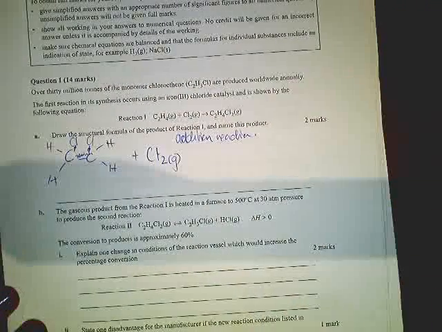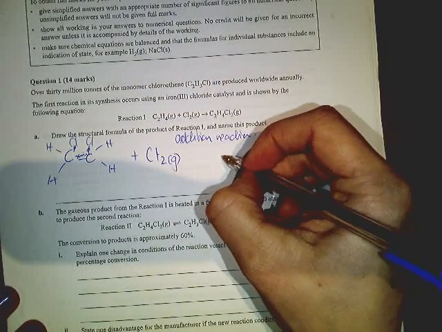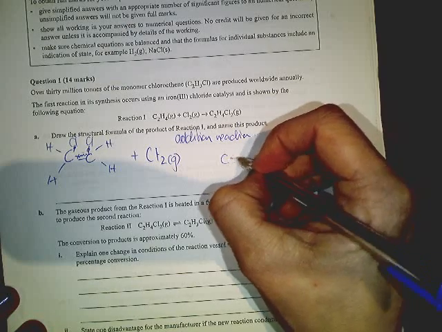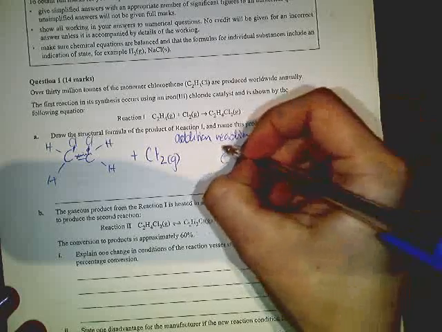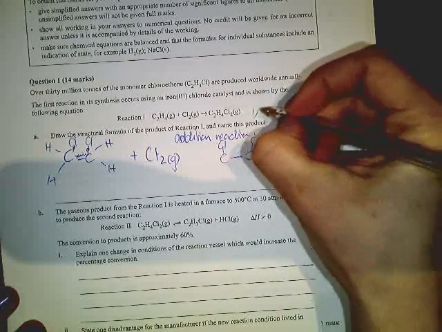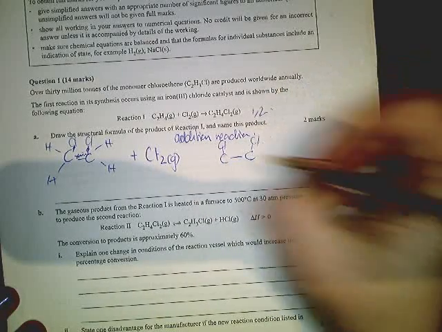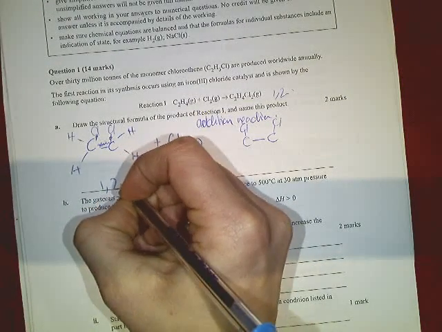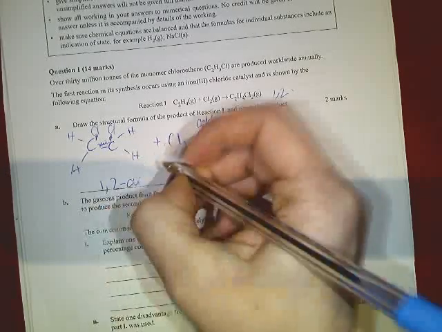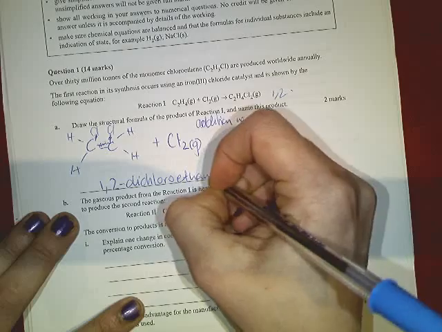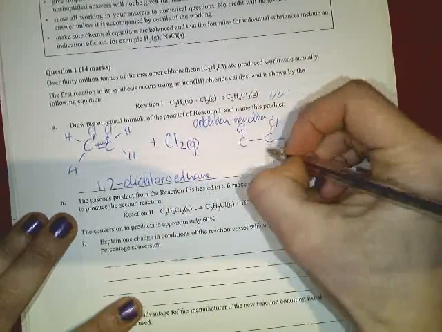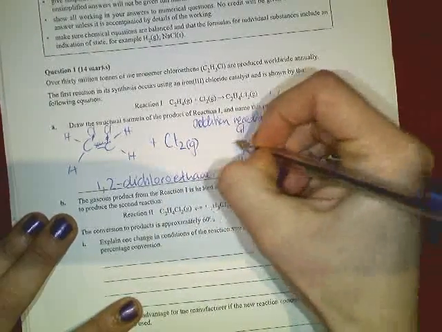So we just get two extra covalent bonds here, and we have added two chlorines to ethene to make it 1, 2 dichloroethane, and we get the product that looks like this.